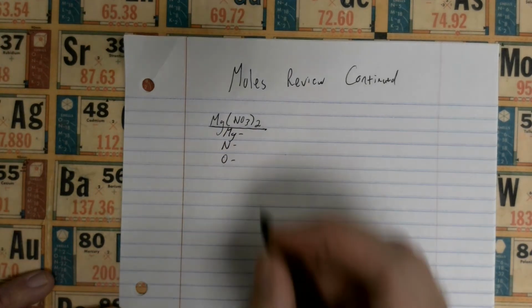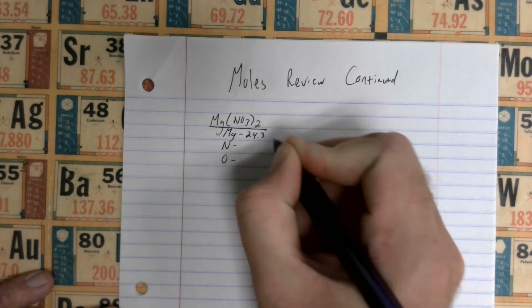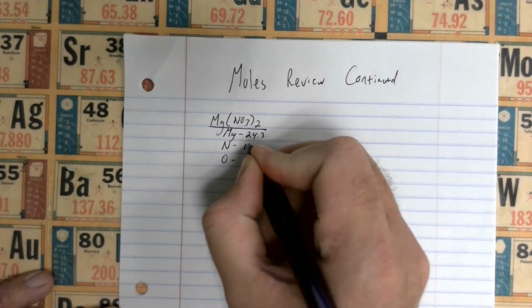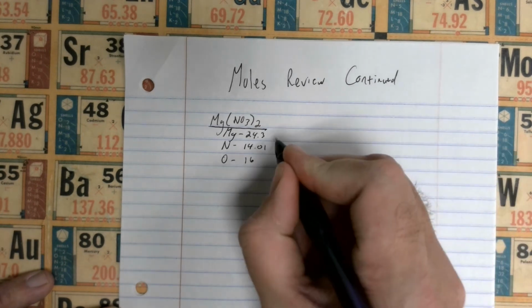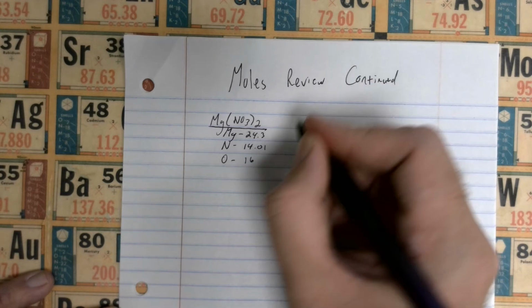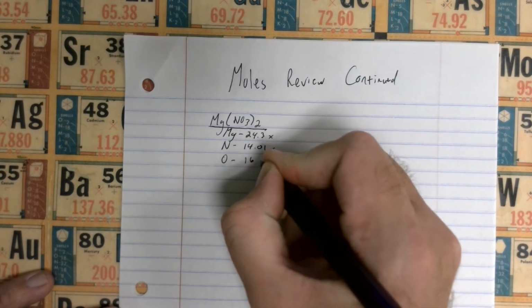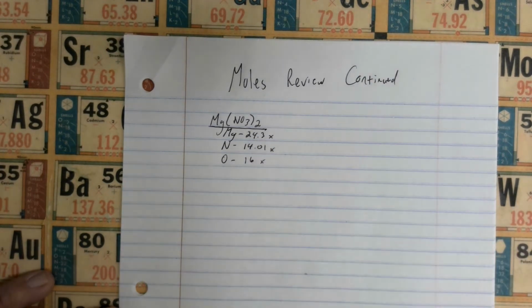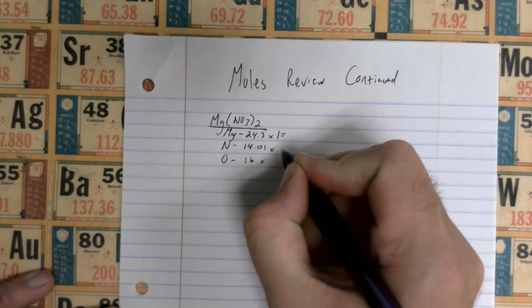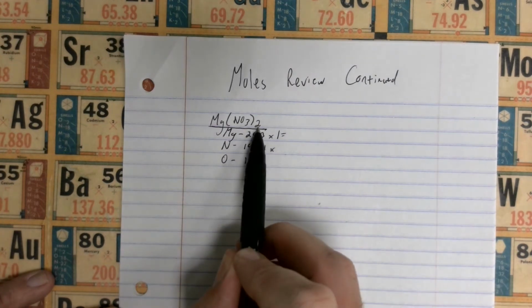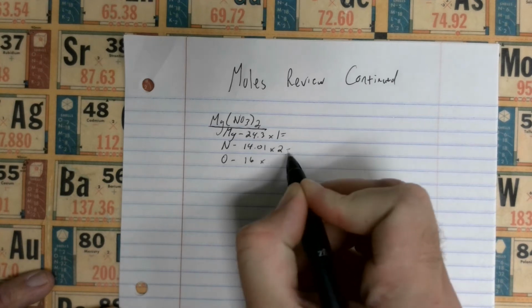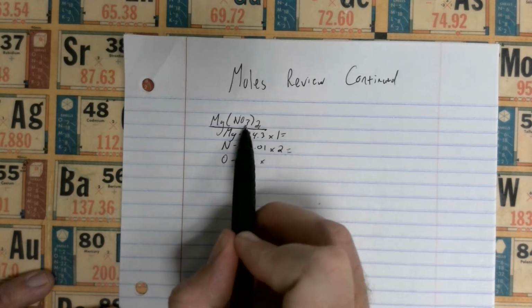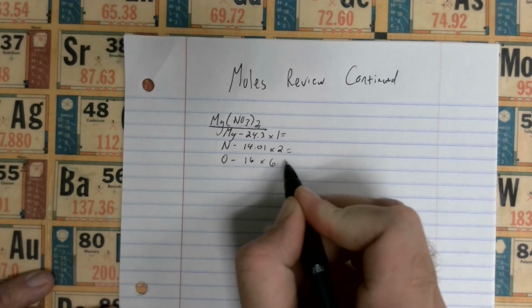So magnesium would be 24.3, nitrogen would be 14.01, and then oxygen is 16. Again, those are straight from the periodic table. Then I'm going to multiply those by how many atoms of that element I have within the formula. So magnesium, I just have 1, so multiply that by 1. Nitrogen, remember this 2 goes to everything inside the parentheses, so I have 2 nitrogens. And then I have 2 times 3 oxygens, so it would be 6 oxygens.